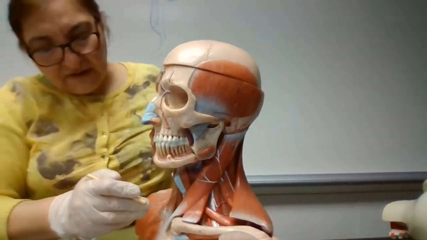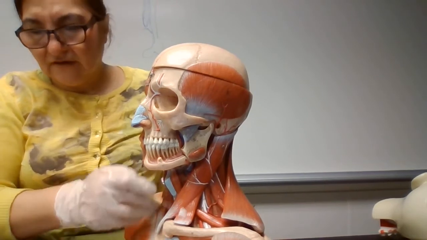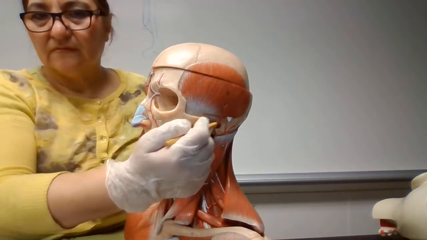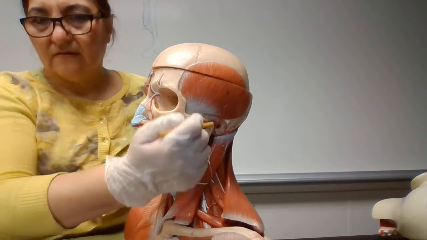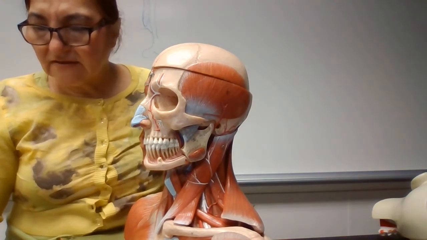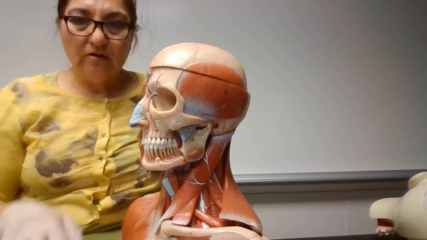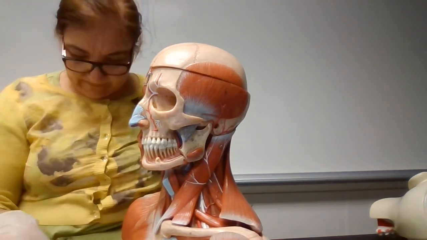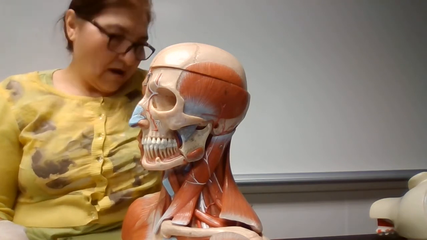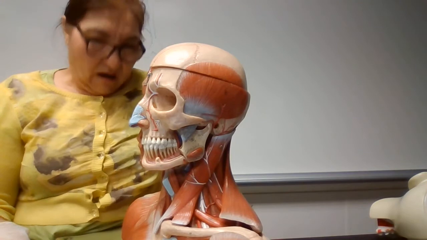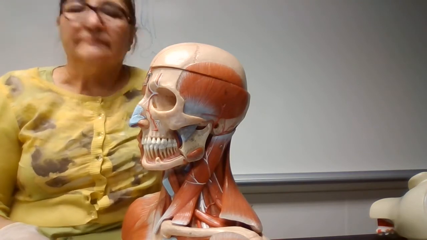Origin is sternum and clavicle. The insertion of this muscle is the mastoid. Let's see the action of this muscle. The action is to flex the neck down and rotate the head, like when you do that. Flex, that is flexion, when you decrease the angle of your neck, and rotate. It's a good exercise, yeah?